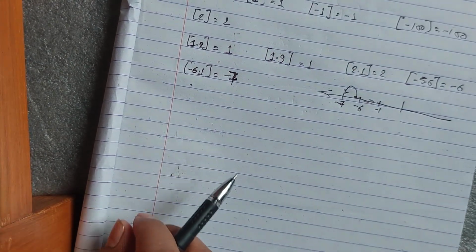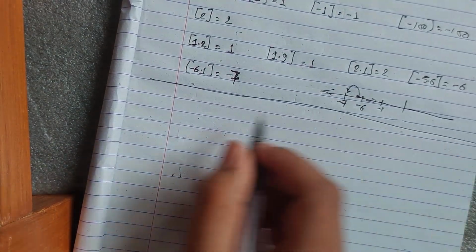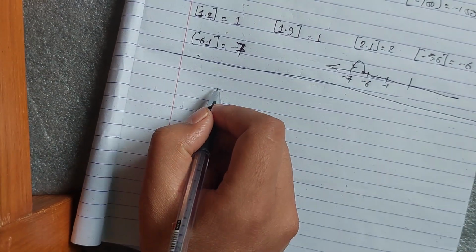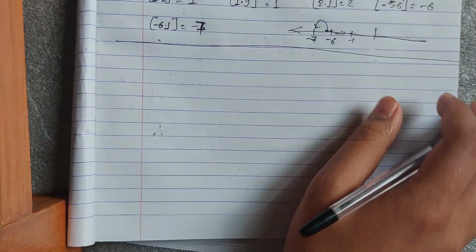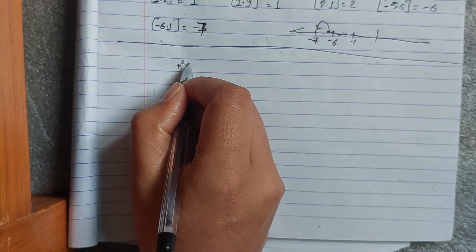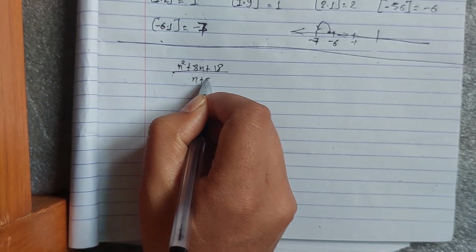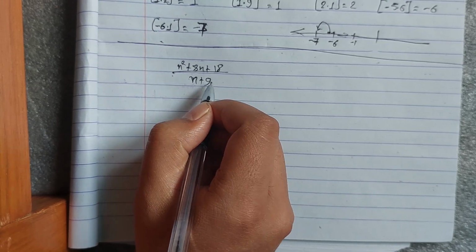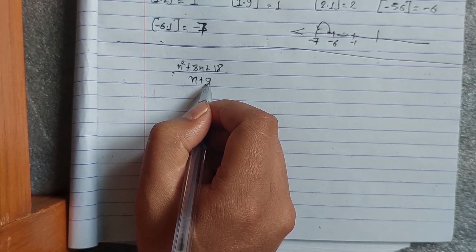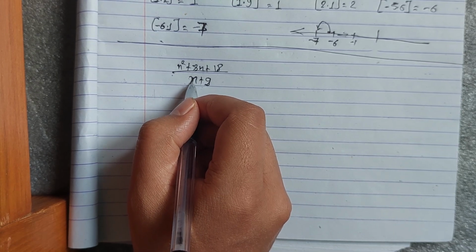Now we resolve this function in this way: n square plus 8n plus 18 upon n plus 9. We should try to eliminate n plus 9 as soon as possible.